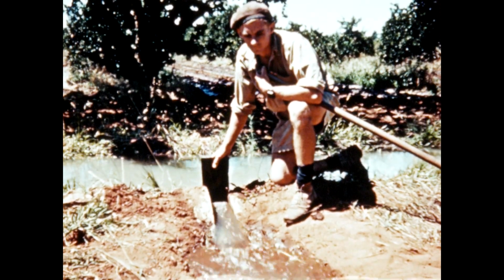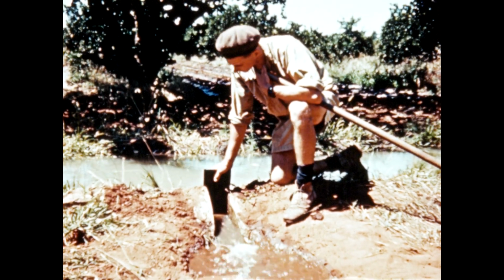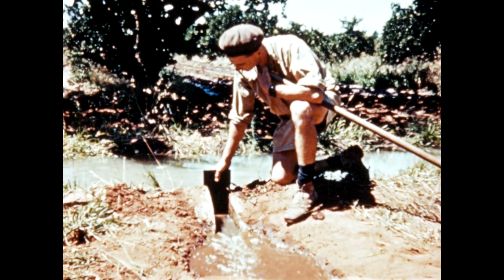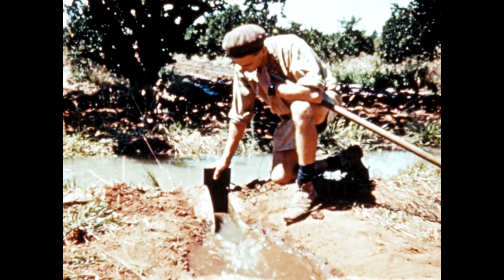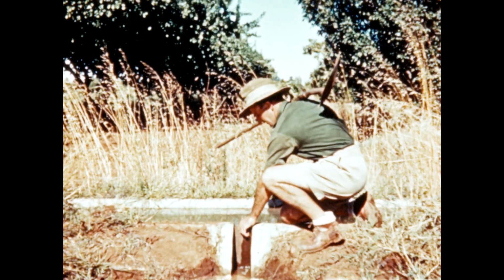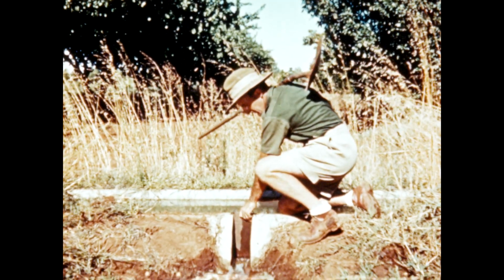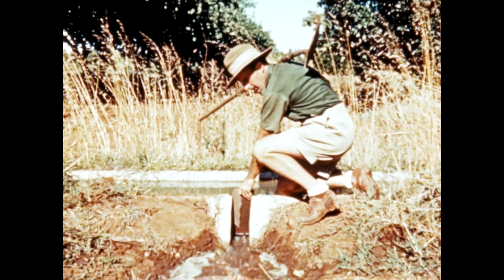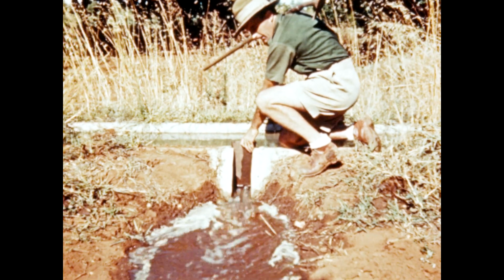By far the most important factor in applying water to the soil is the flow rate per furrow, and fortunately this is under the control of the farmer. The flow can be regulated by nothing more complicated than the adjustment of the sluice gate. So simple, and yet so important.